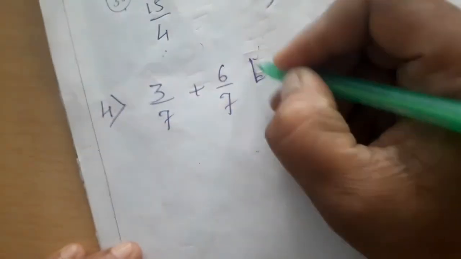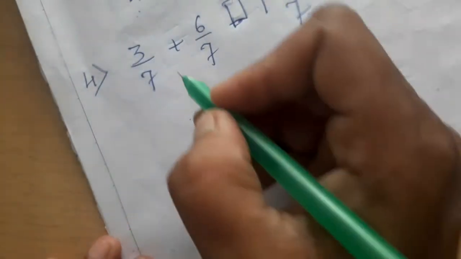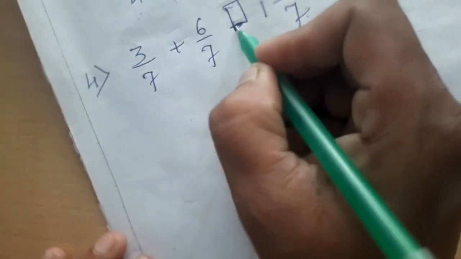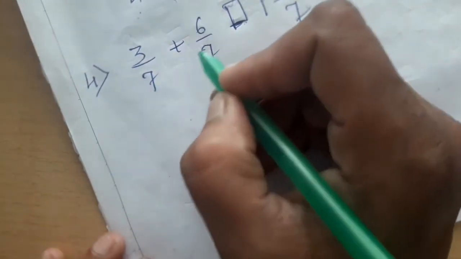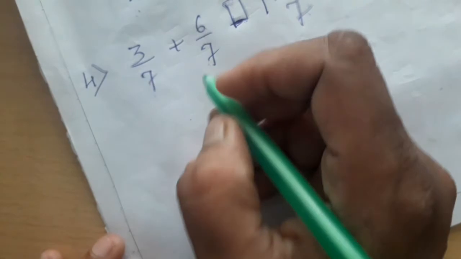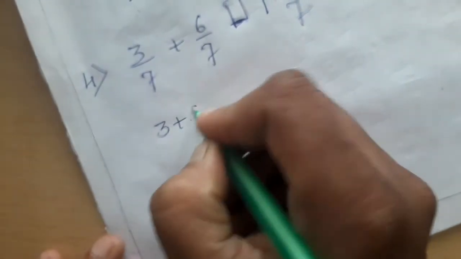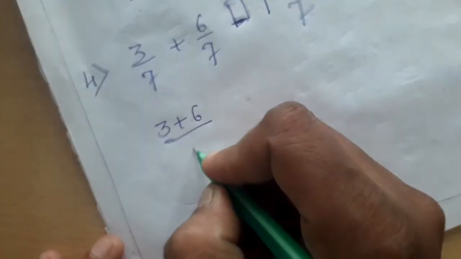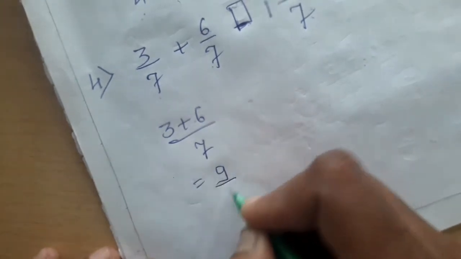Let's come to this part, this question. Now here what do you have? Here the number on the left hand side of the box you have 3 by 7 plus 6 by 7. So here you will be having 3 plus 6 upon 7, that is 9 upon 7.